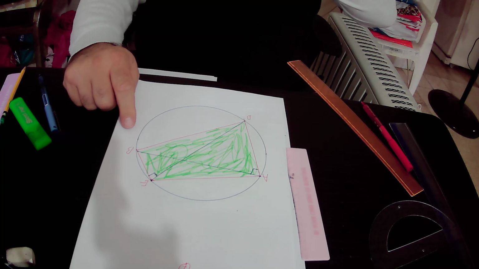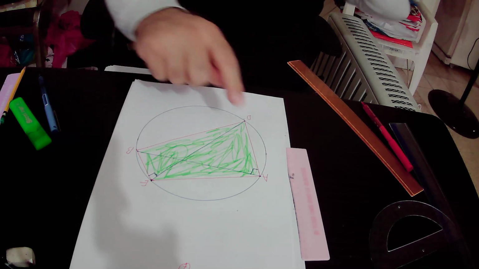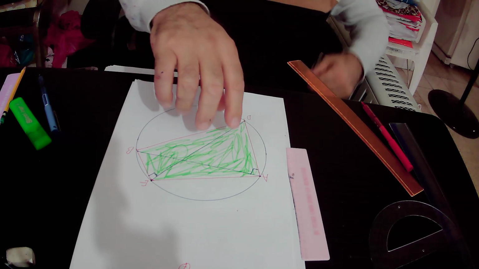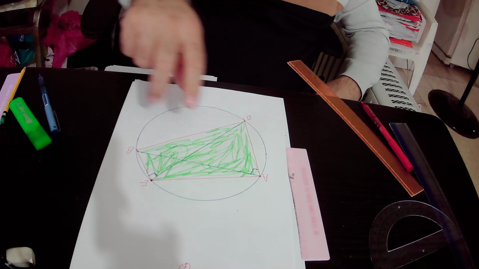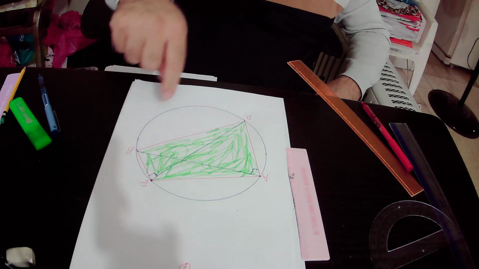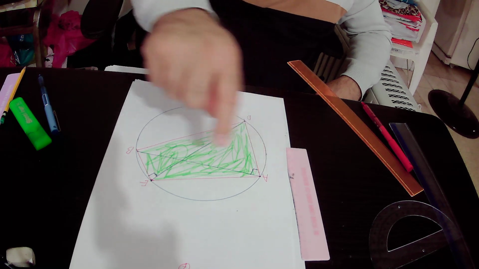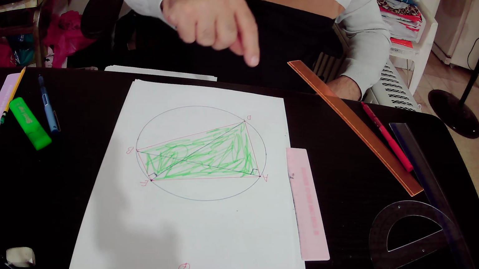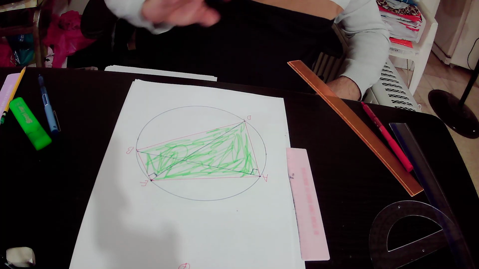Therefore, according to rule number 2, the quadrangle AEBD in the green color is described by this blue circle, and the 4 points A, E, B, and D lie on this blue circle.